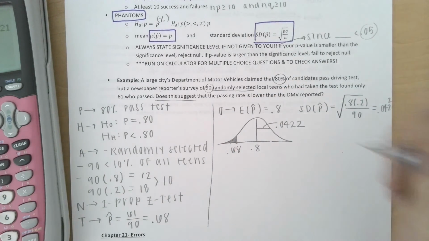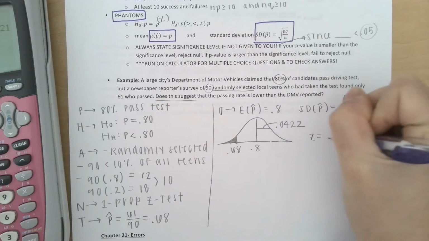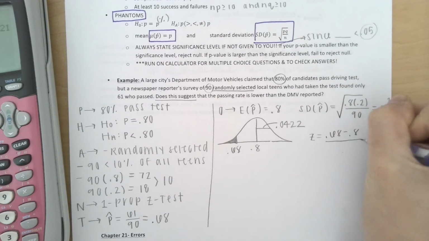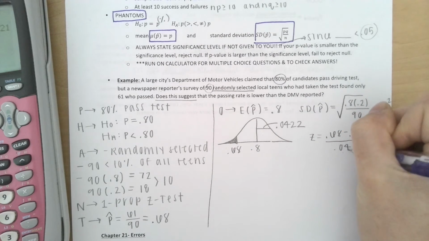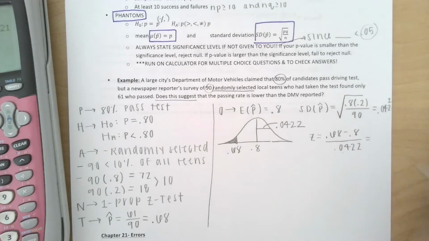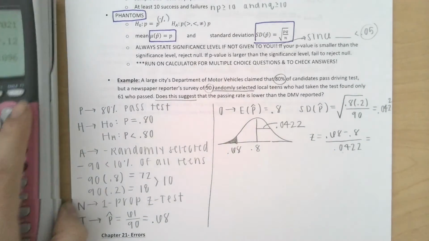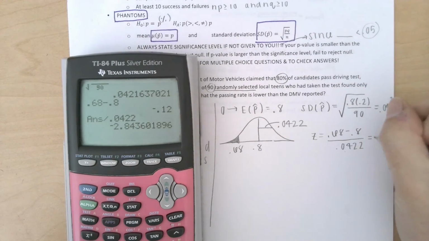I'm then going to convert this to a z-score. So 0.68 minus the 0.8 dividing by standard deviation gives me a z-score of negative 2.84.